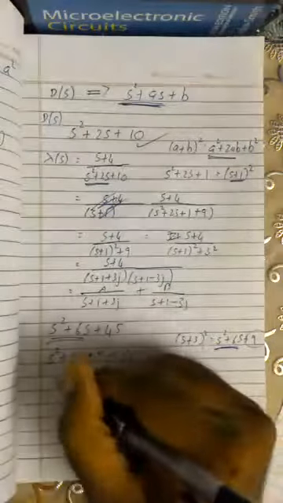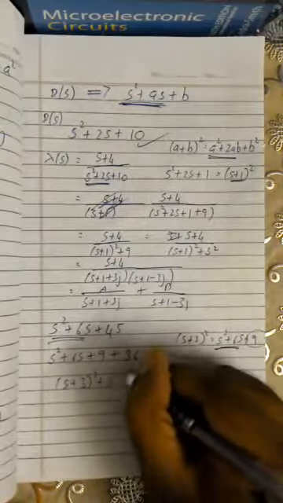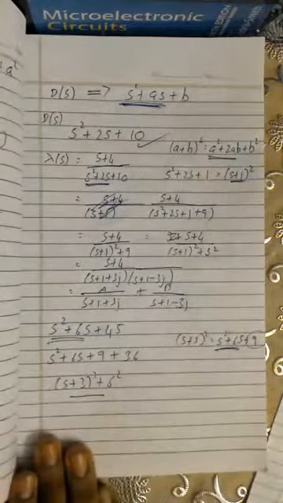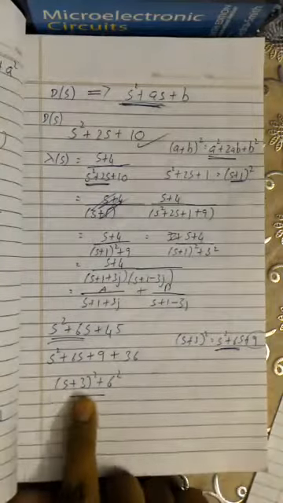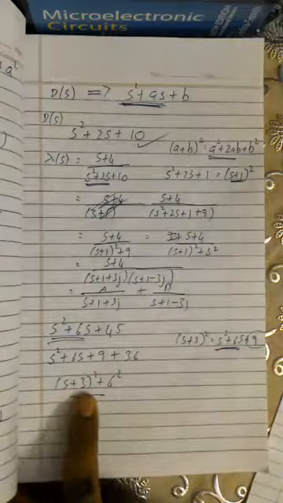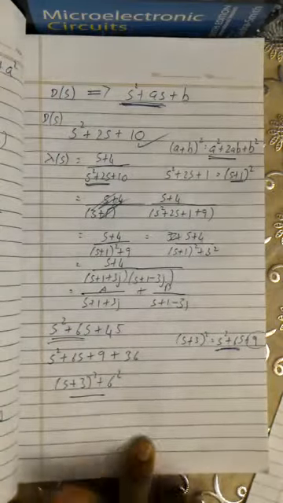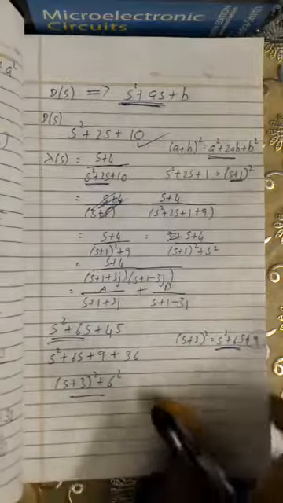So this is s plus 3 the whole square plus 6 square. If your denominator is like this, I can factorize it as s plus 3 plus 6j and s plus 3 minus 6j. So this is how you can do the second question. Alright? So this is how the denominator can come in the form of distinct poles.